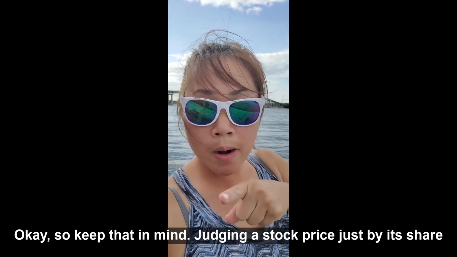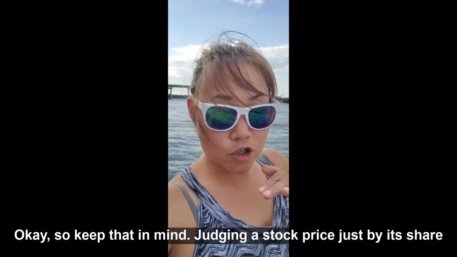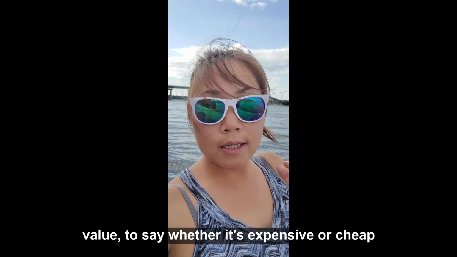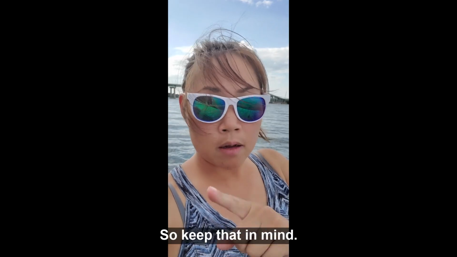So keep that in mind. Judging a stock price just by its sheer value, to say whether it's expensive or cheap, that is very incorrect. So keep that in mind.